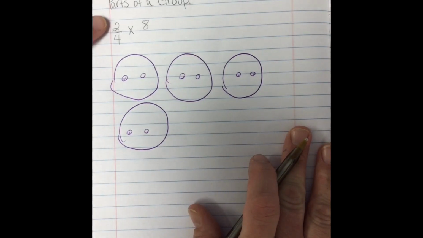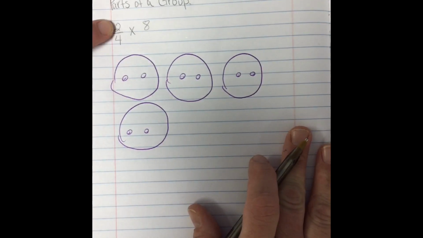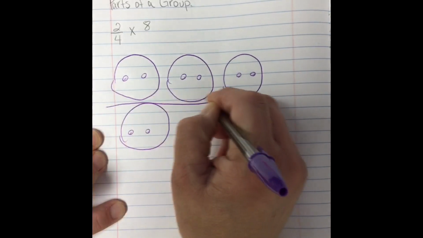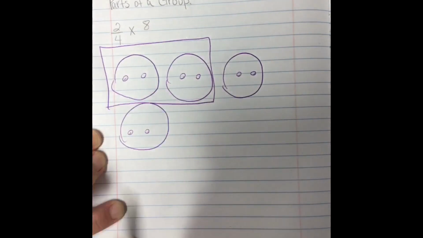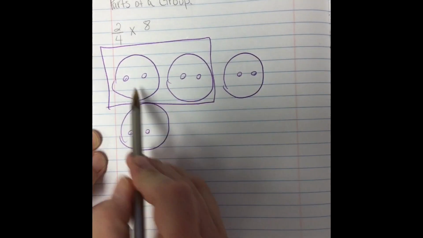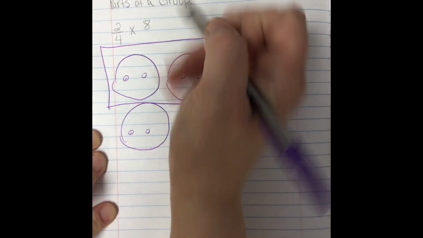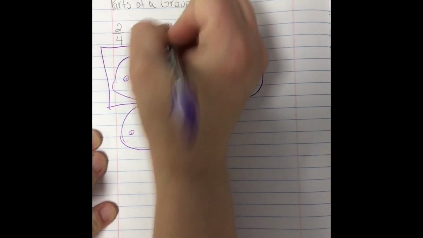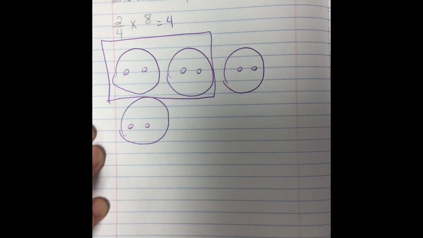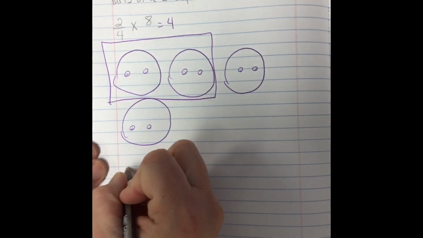Okay, but 2 fourths times 8 means I'm going to only focus in on 2 of the 4 groups. So I'm going to box in these 2. 2 fourths times 8 tells me 1, 2, 3, 4 is my answer. Okay.